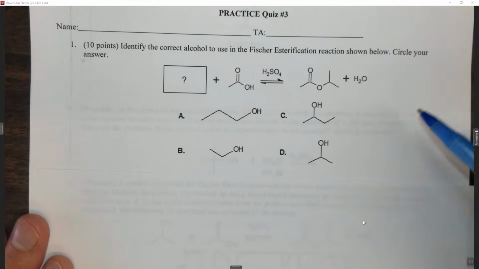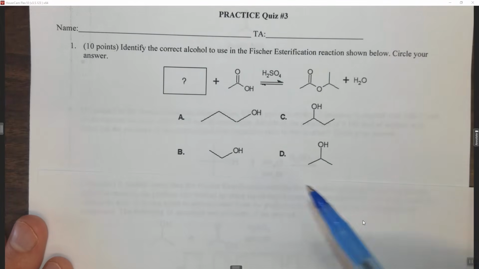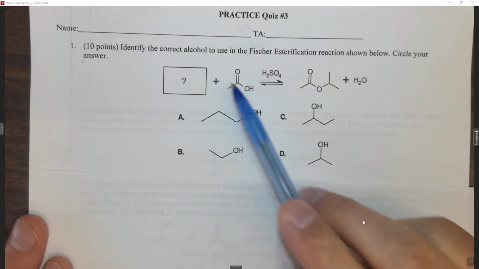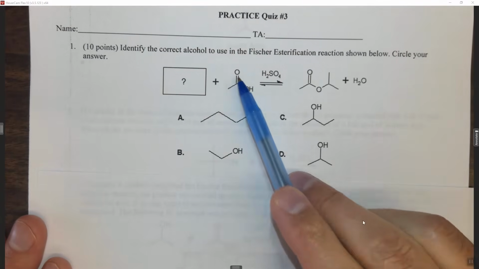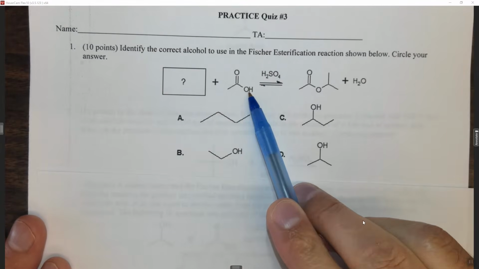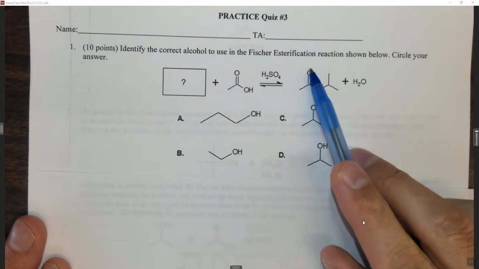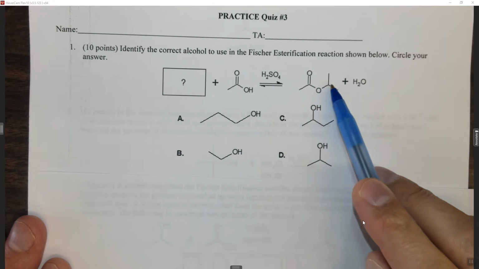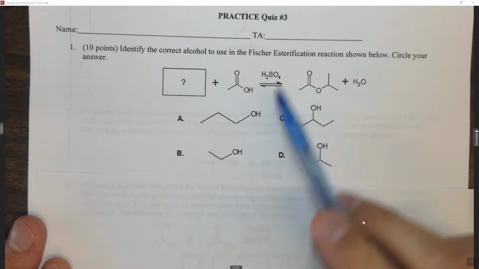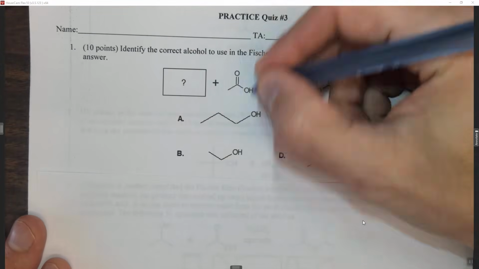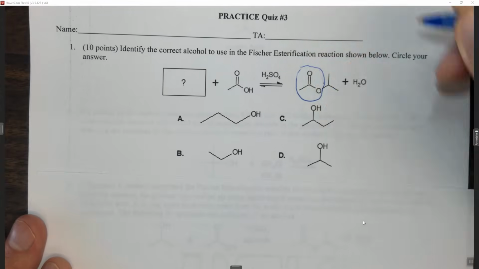Let's circle your answer. Fischer esterification, as we'll talk about a few times on this practice quiz, is going to involve using an alcohol and a carboxylic acid. An alcohol contains an OH and a carboxylic acid is a C double bond O bond OH. When you look at the ester that is formed, we now have C double bond O, and then an organic group, in this case CH and two methyl groups. When we look at this, the carboxylic acid here is this carboxylic acid right here.